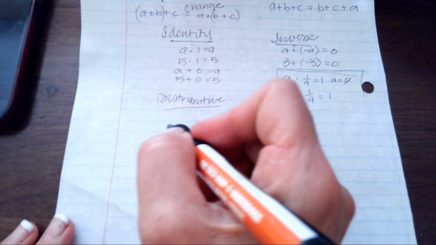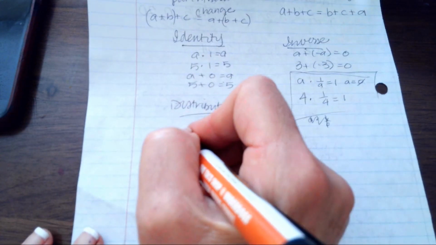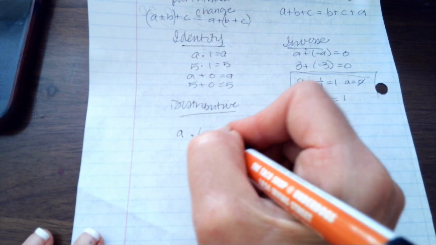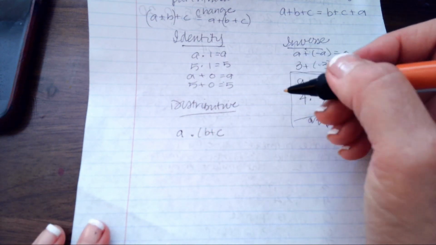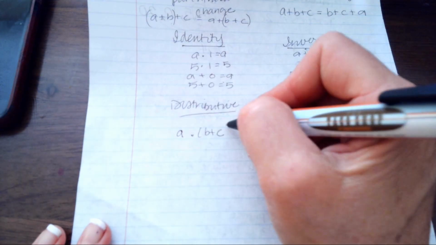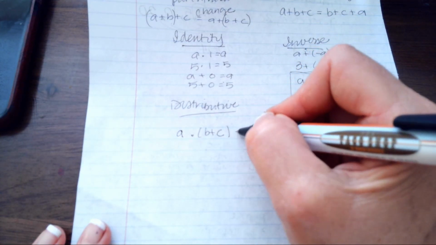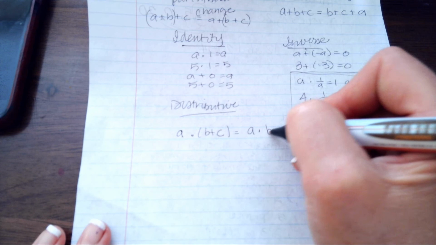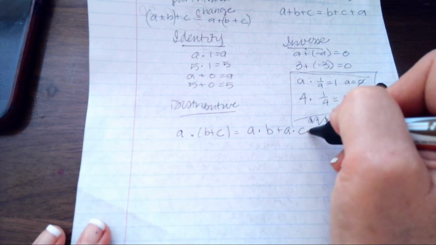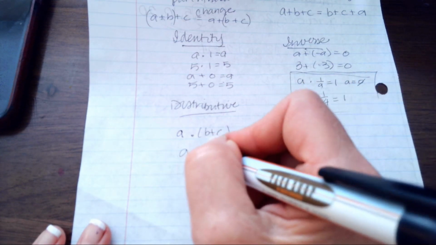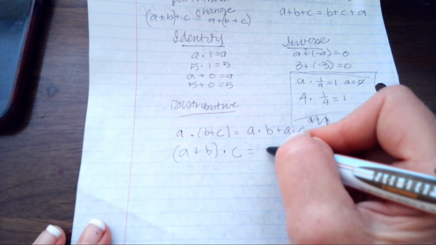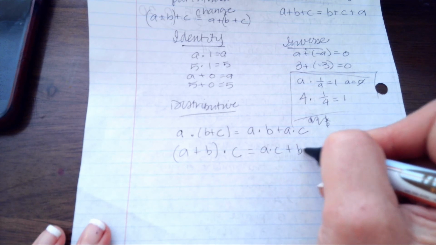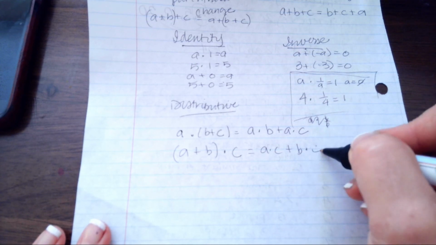Okay, distributive is a times b plus c equals a times b plus a times c. A plus b times c equals a times c plus b times c.